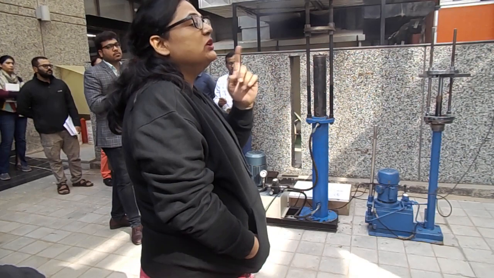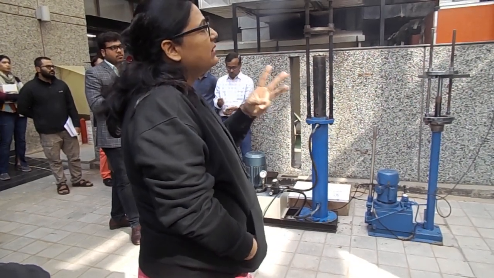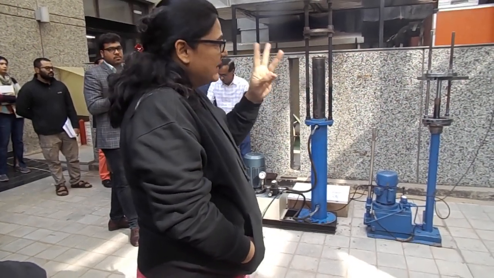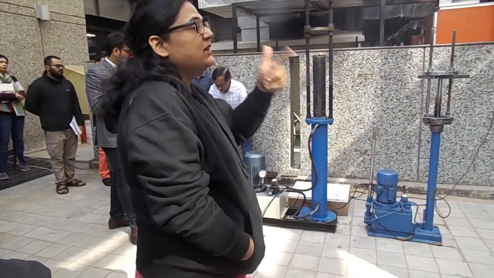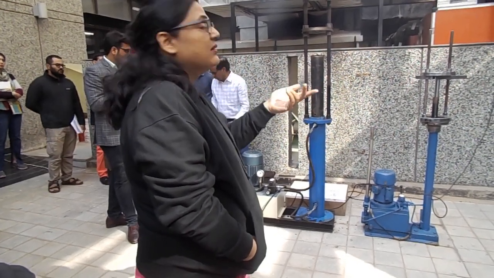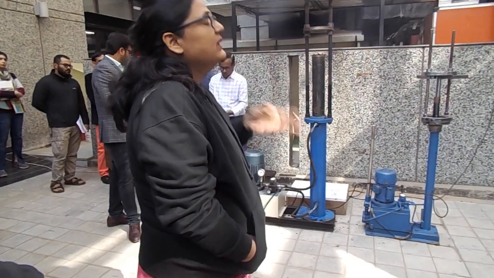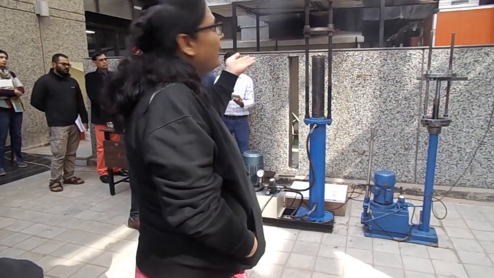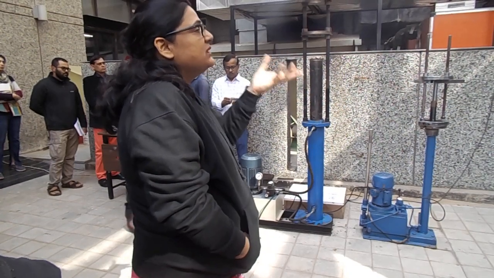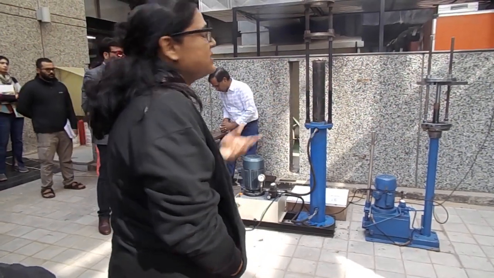So in one tube you need to conduct an odometer test. You need to conduct the UC test 3 times, or the UU test at 3 different confining pressures. Or if it is direct shear, and you can collect the sample, because direct shear is done on cohesionless soil, then again you need to do it 3 times, right? 3 different normal stresses.